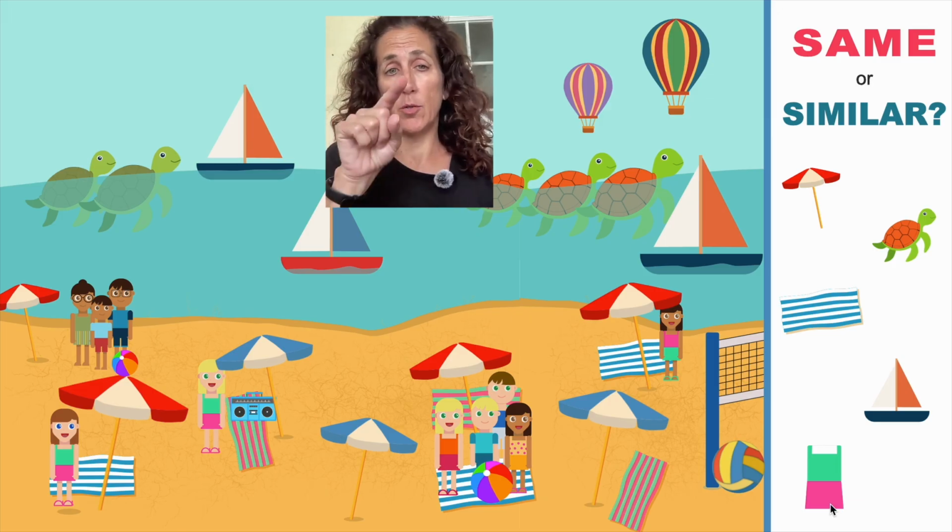This bathing suit has a green top and a pink bottom. Do you see this bathing suit in this picture? Let's take a look. This little girl is wearing a bathing suit, and her bathing suit top is green, and the bathing suit bottom is pink. This bathing suit looks the same as this bathing suit.